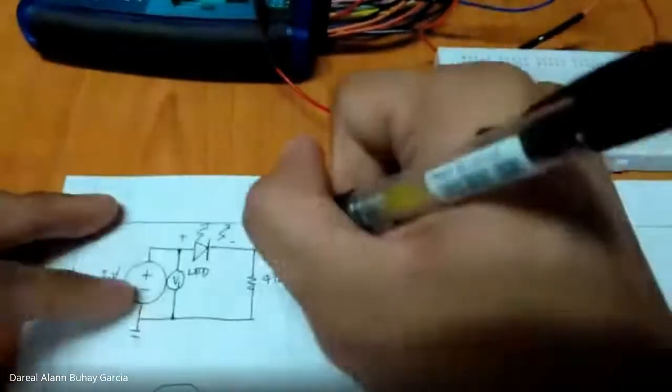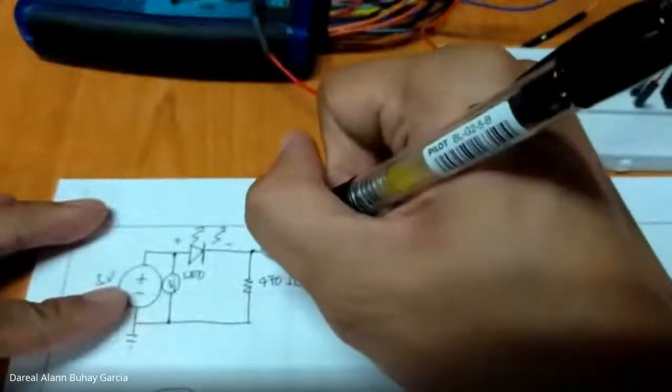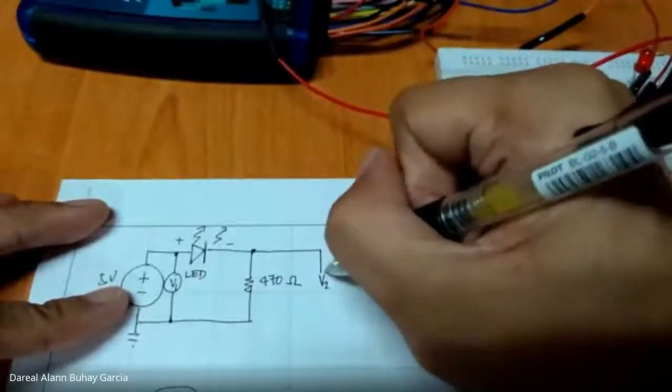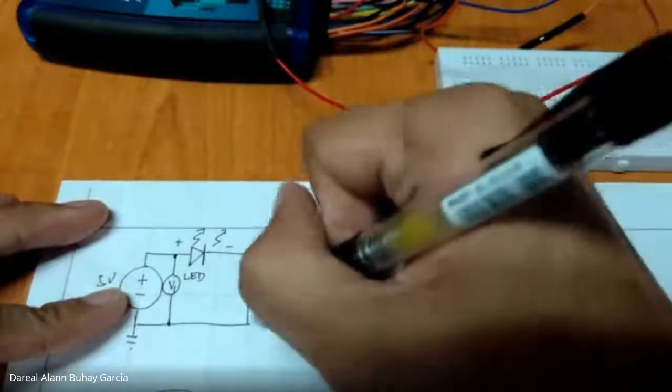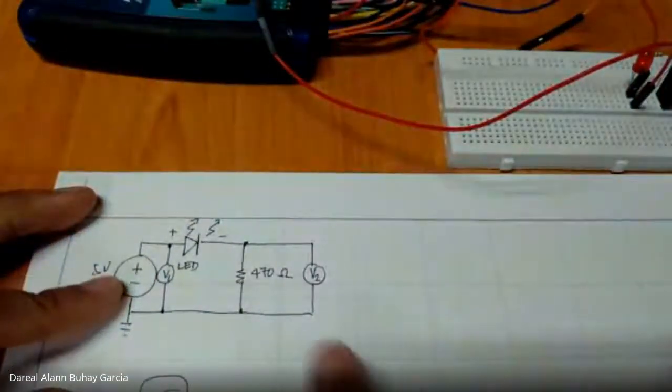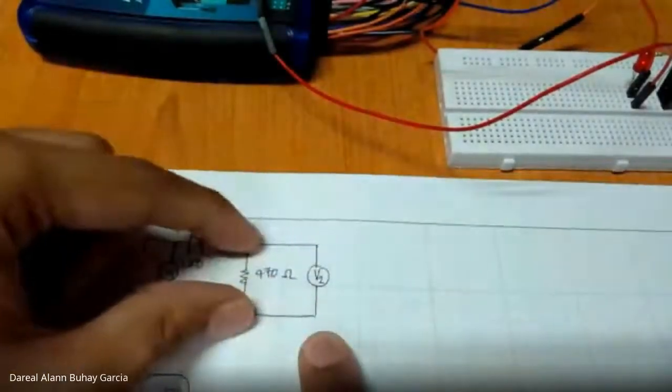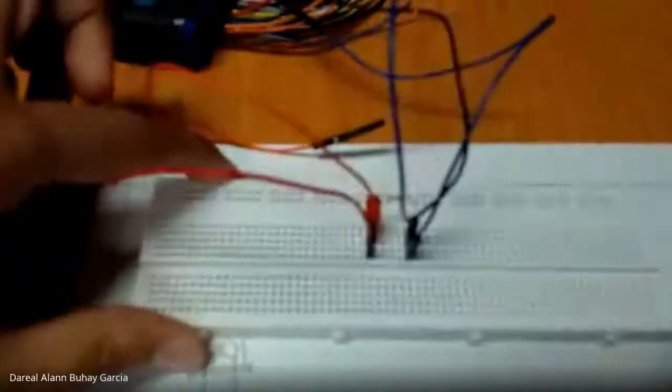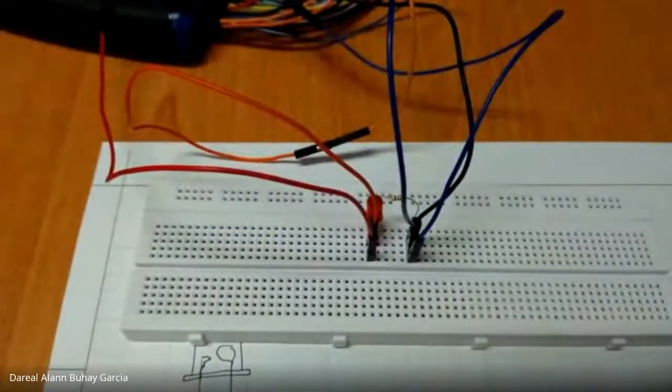Next is, see, voltmeter 2. So, makakonect siya parallel sa atong resistor. Okay. Parallel ni resistor.